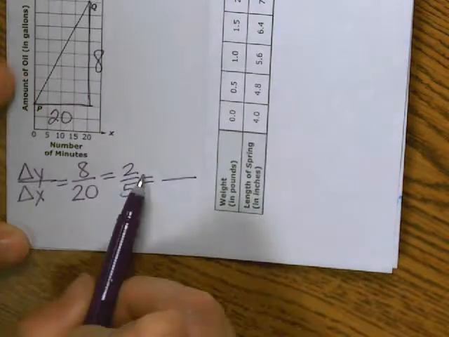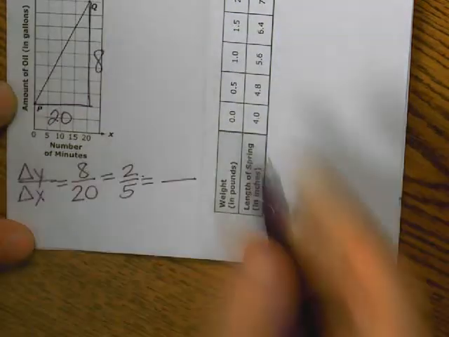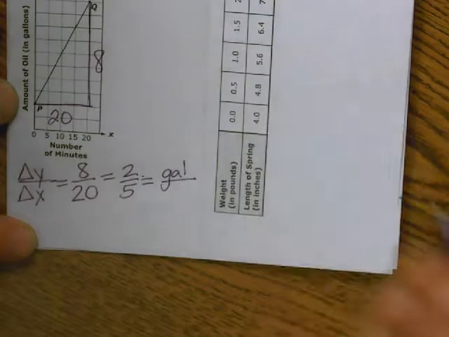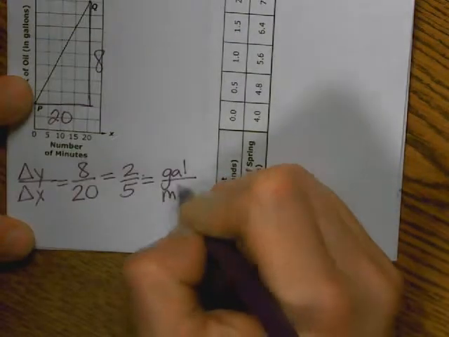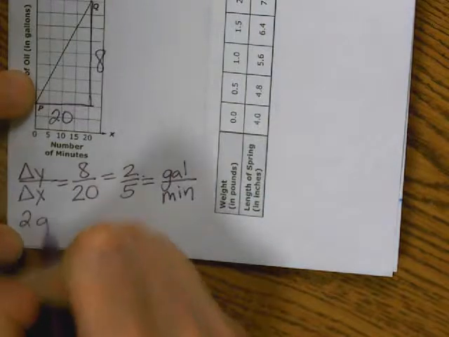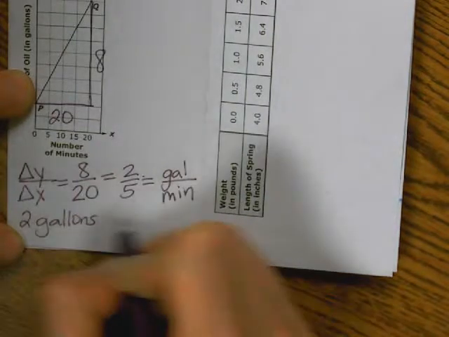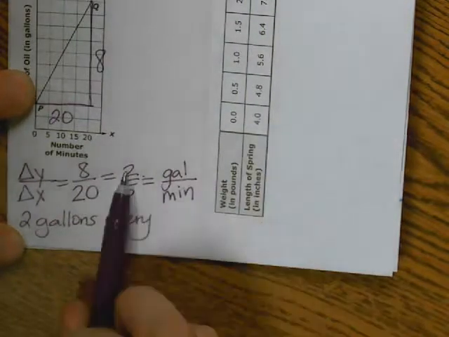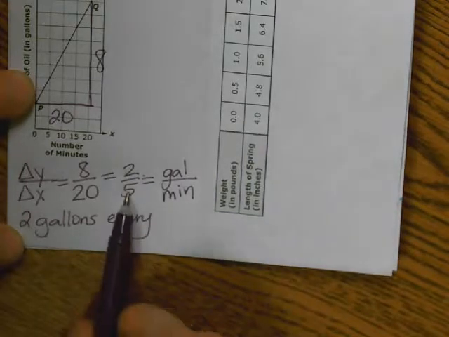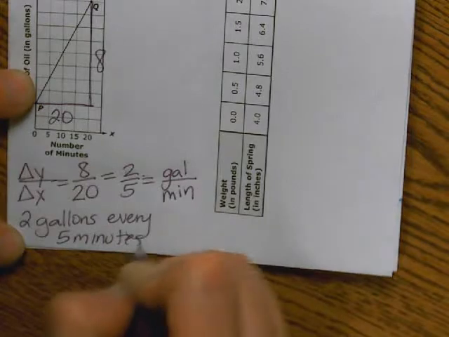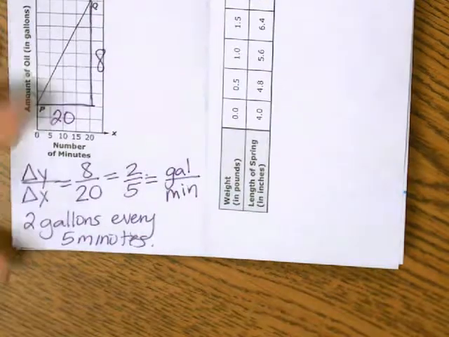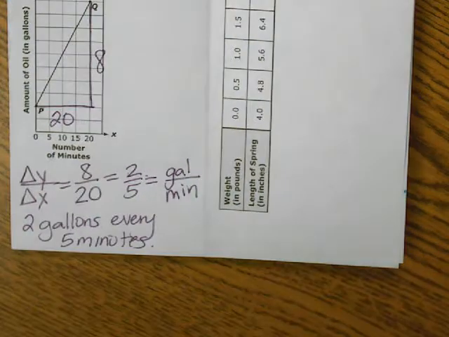And what does y stand for? It stands for gallons. And what does x stand for? Stands for minutes. So this is 2 gallons every 5 minutes. This is the first rate that doesn't have a 1 in it for what we're doing right now.